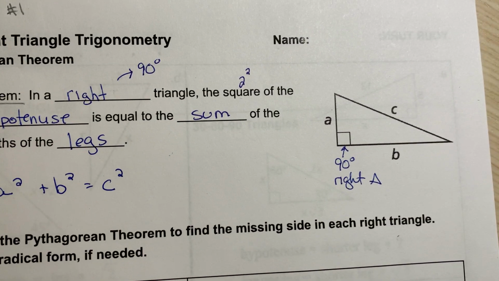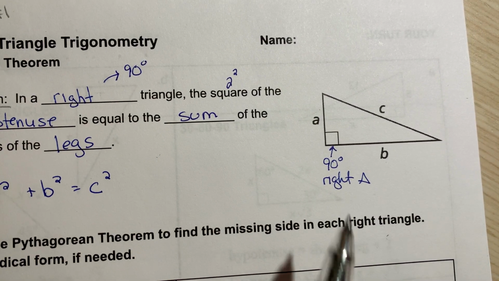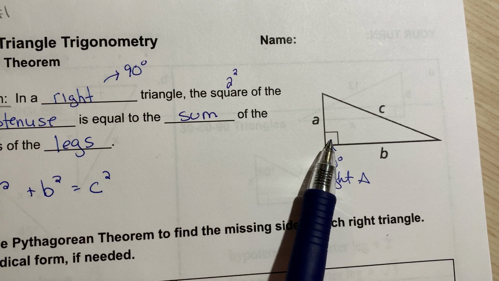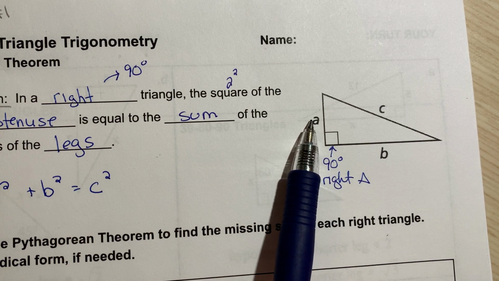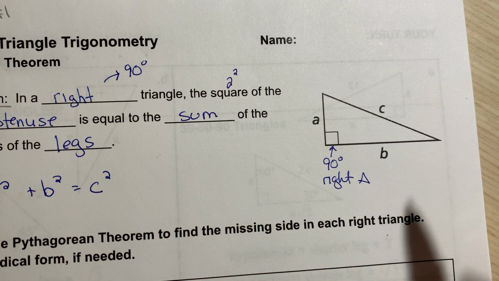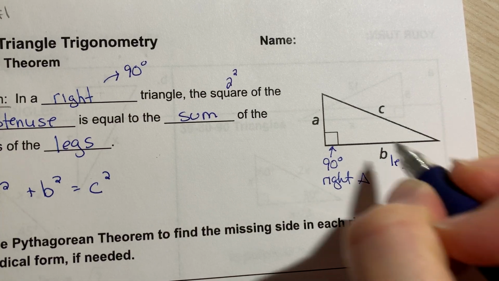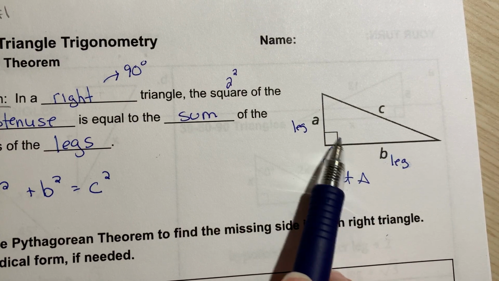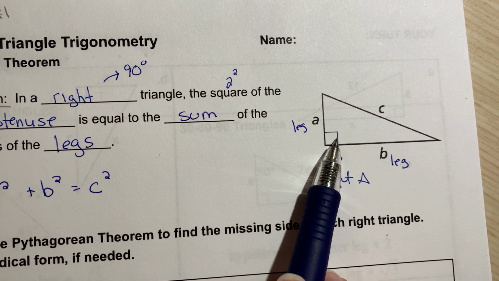Hopefully you remember this from geometry. So this is what it looks like. This is a right triangle because it has the 90 degree angle. The A and B, remember, are what we call the legs. So the legs touch the 90 degree angle.